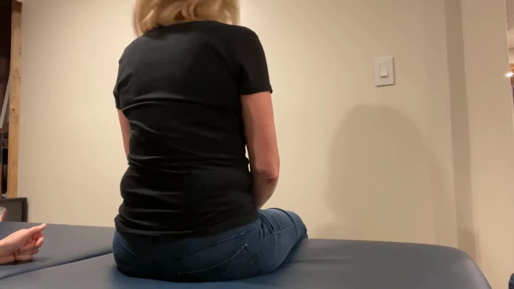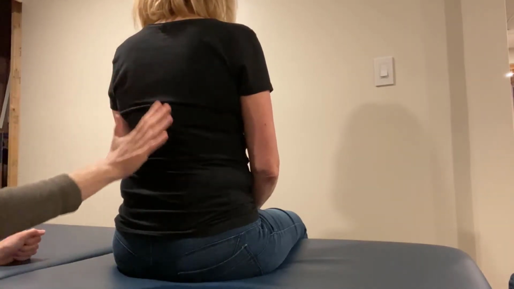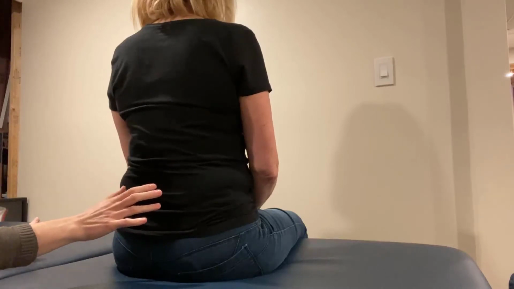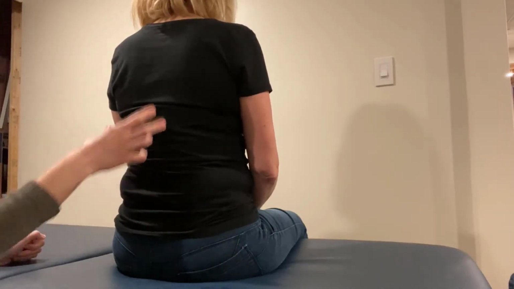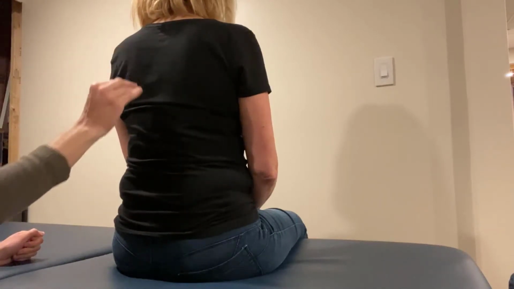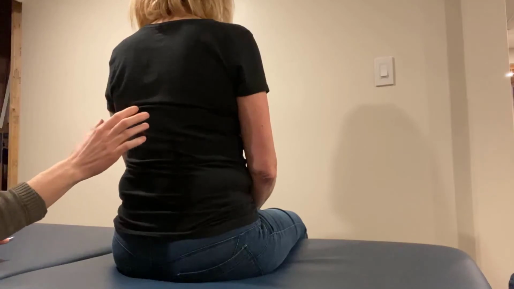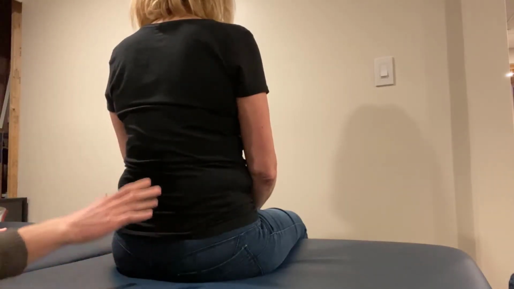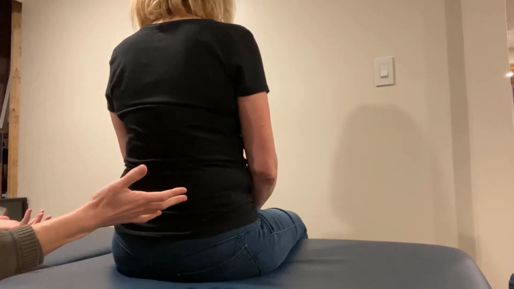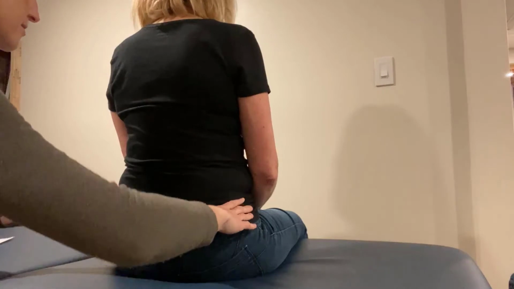When palpating the back, we can use various bony landmarks to get us onto approximate vertebral levels and onto spinous processes at different vertebral levels. Some of the most important ones that line up with different vertebral levels, I'll start with the first one, which is lumbar 4, which lines up with the iliac crest.